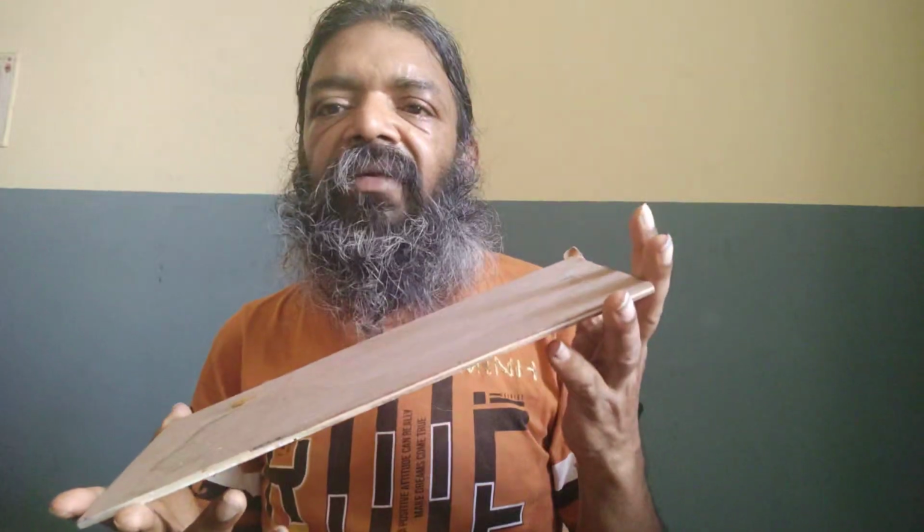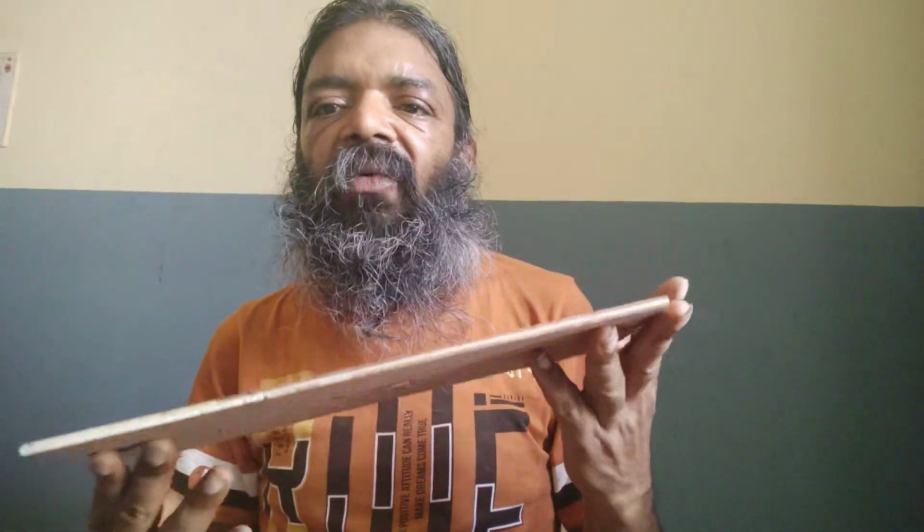So if dz by dx is like this and dz by dy is like this, what kind of surface do I expect with the equation z equal to dz by dx times x plus dz by dy times y? Along the x-axis it is like this and along the y-axis it is like this. So this is the surface.